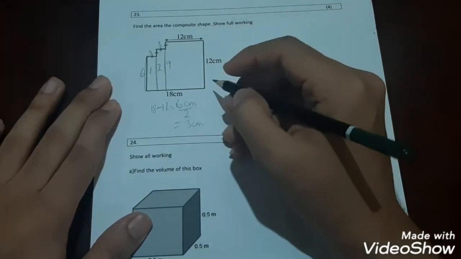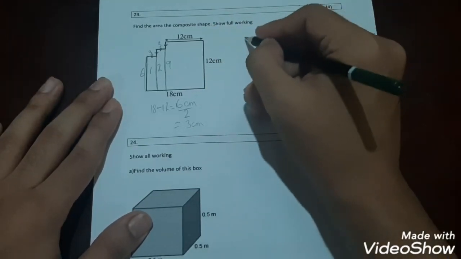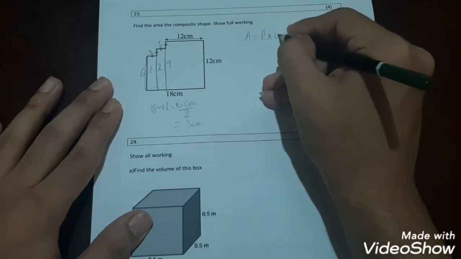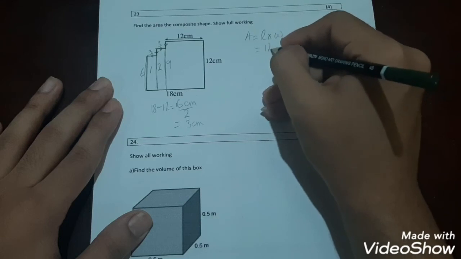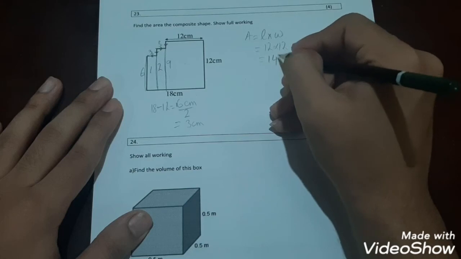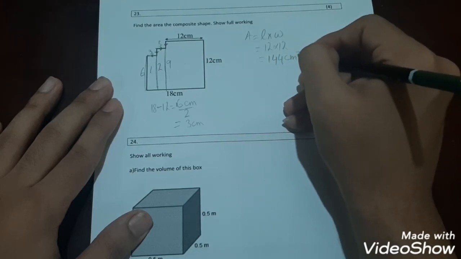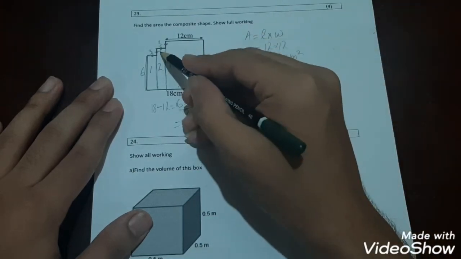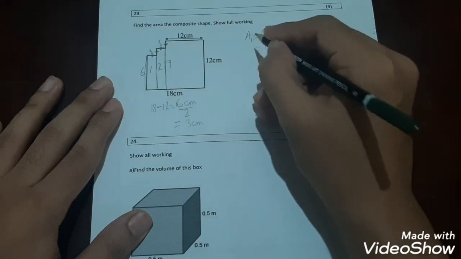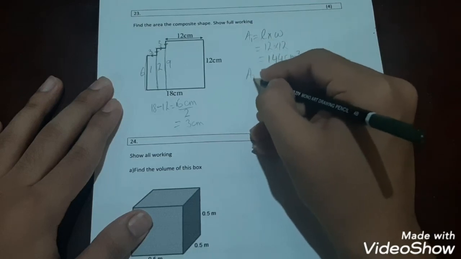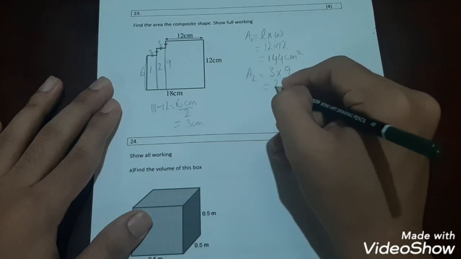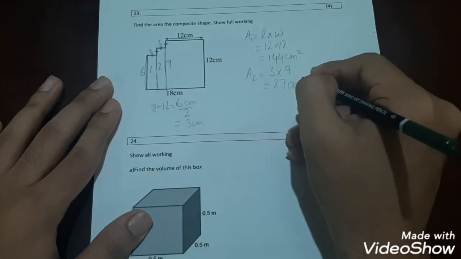So now we will first calculate the area, which is A is equal to L times W. L is 12 multiplied by 12. This will be 144 centimeter square. Then for the second rectangle it will be 3 multiplied by 9. This is for area 1. Area 2 is 3 multiplied by 9, which will be 27 centimeter square.